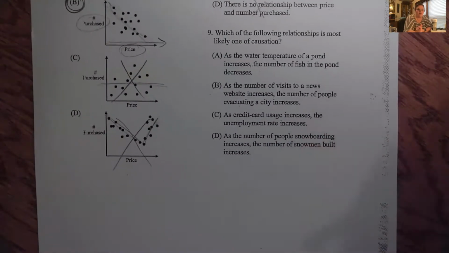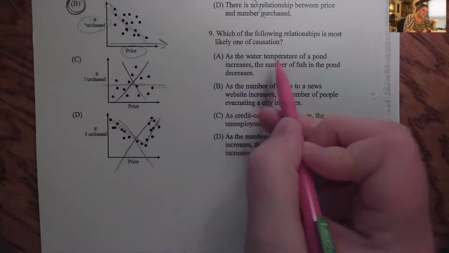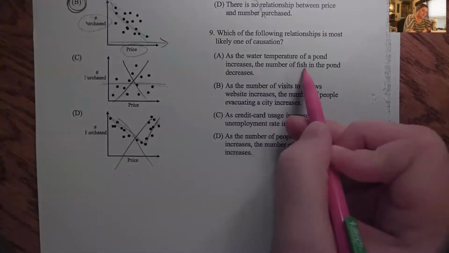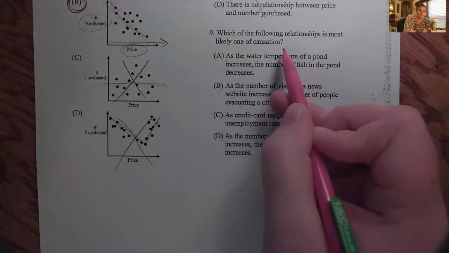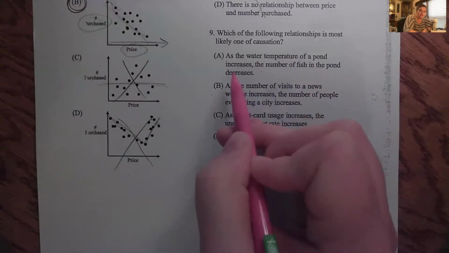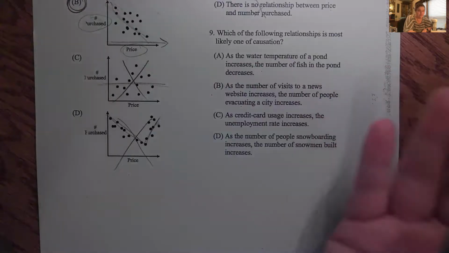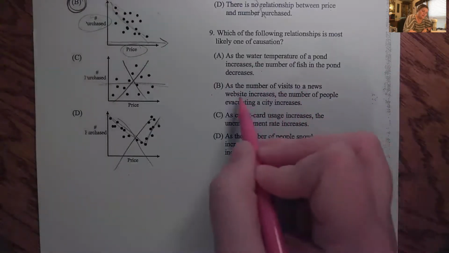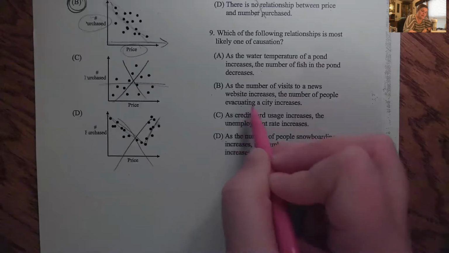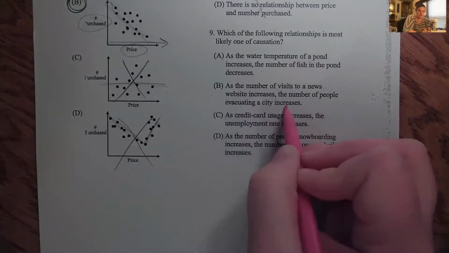Okay. Number 9. Which of the following relationships is likely one of causation? So causation is one causing the other to happen. As the water temperature of a pond increases, the number of fish in the pond decreases. Could the water temperature potentially decrease the amount of fish? It's possible. Let's read the other options. As the number of visits to a new website increases, the number of people evacuating a city increases. Do you think an evacuation of a city and a website view are going to cause each other to happen?